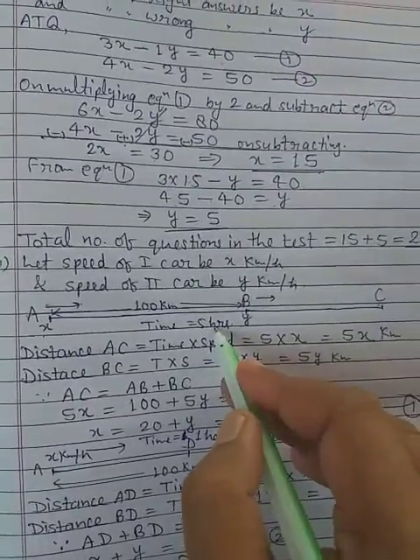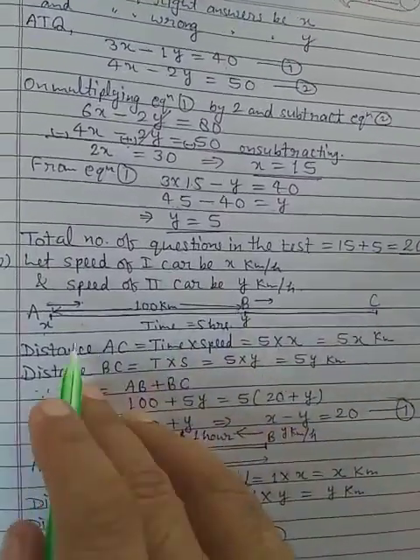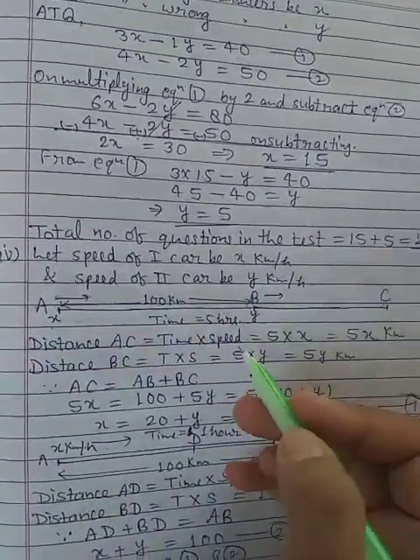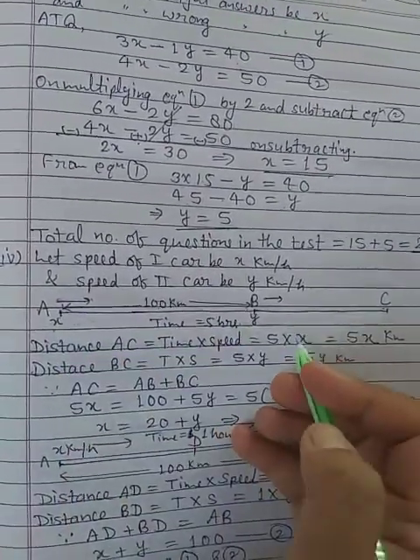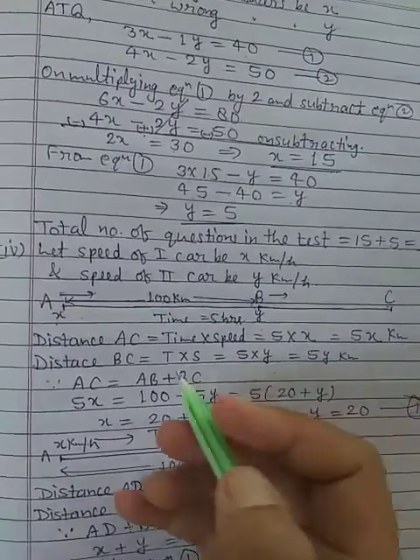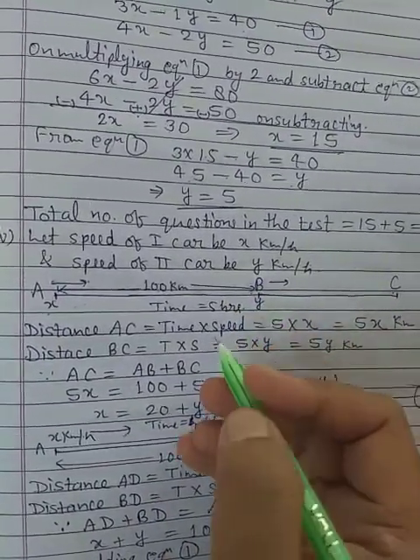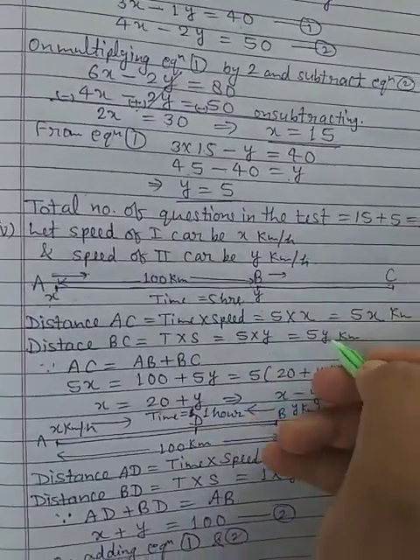Time is given, 5 hours. So AB equals 100 kilometers, it is given, and we can find the distance AC covered by first car. So distance equals time into speed. Time is 5 hours and speed of first car is x. So 5 into x, that is 5x kilometer. Now we can find the distance traveled by second car, that is time into speed. Time is 5 hours and speed is y. So 5 into y, that is 5y kilometer.